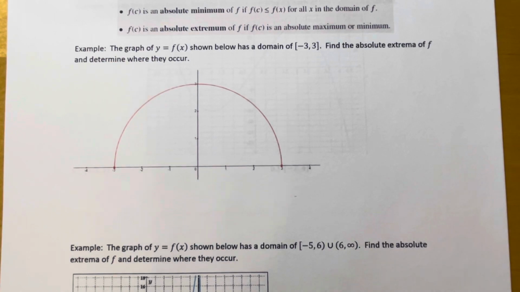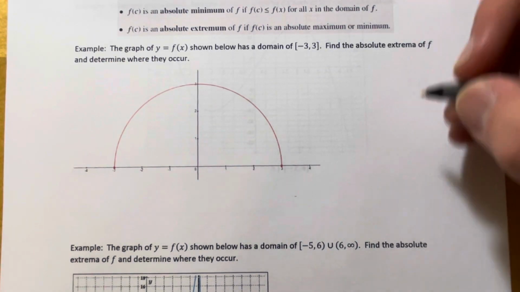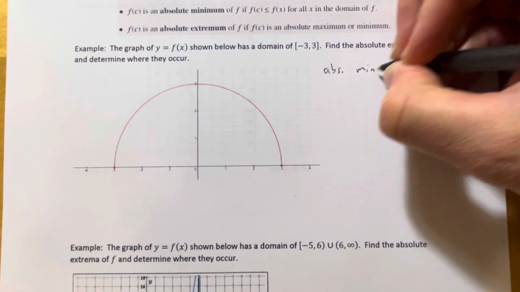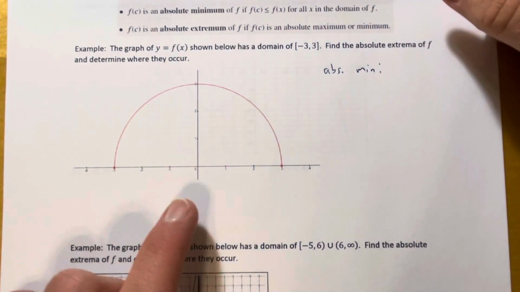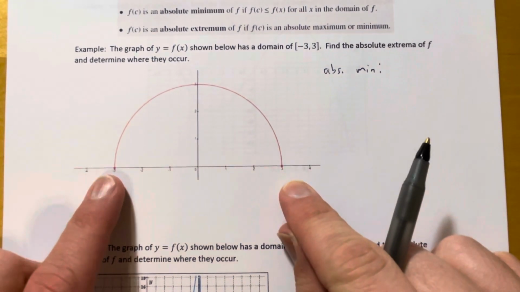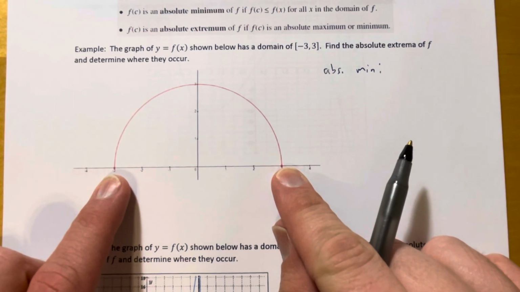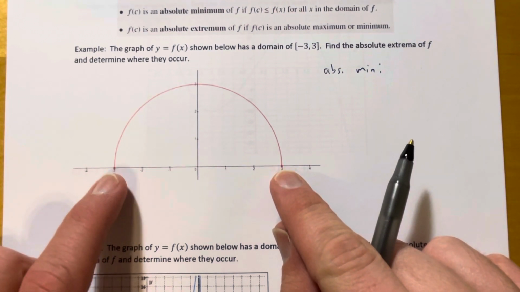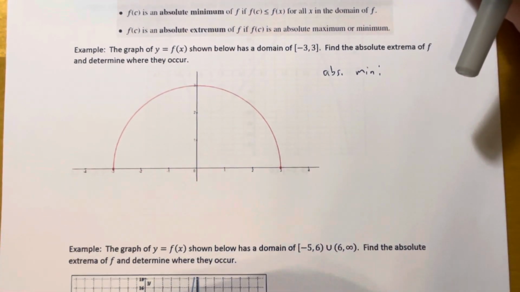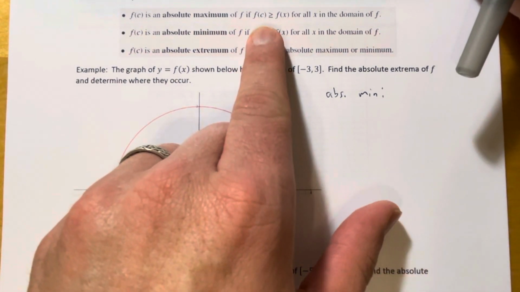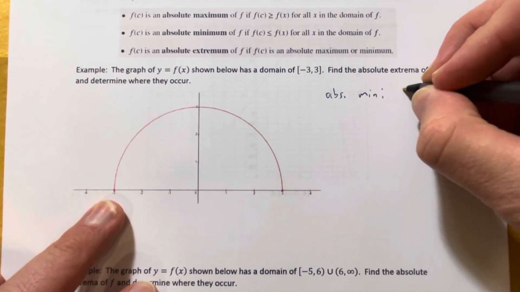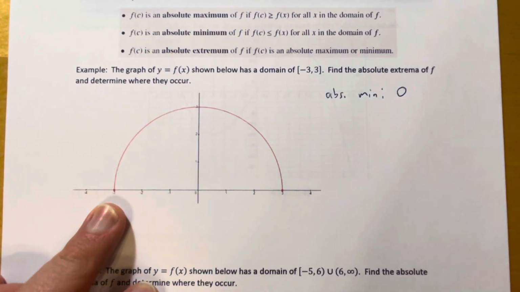So really what I'm doing is looking for the highest point and the lowest point. What is the absolute minimum? Abs min for short. Well, I'm looking for the lowest point on the graph, which is occurring in two different places, actually, one here and one here. These are the two lowest points. And I'm interested in the y coordinate of either of these points because that's what the output of the function is at that point, and that's what we're looking for, f of c. So the y coordinate of either of these points is 0. I can see that easily enough just from the graph.